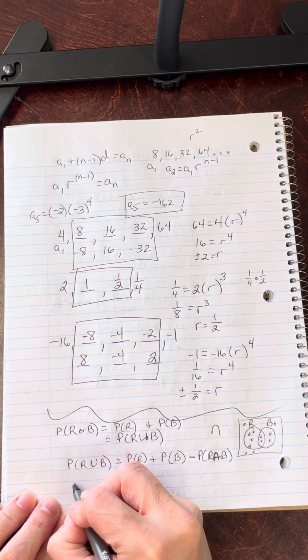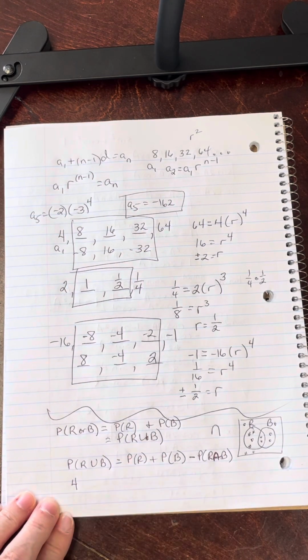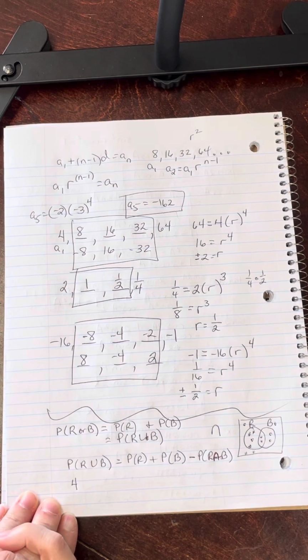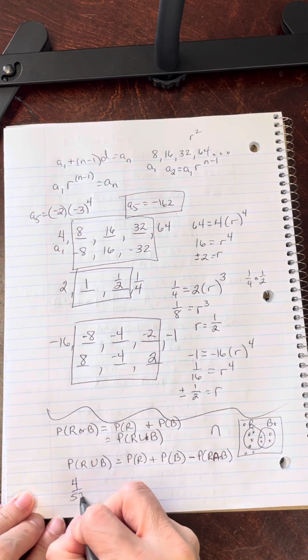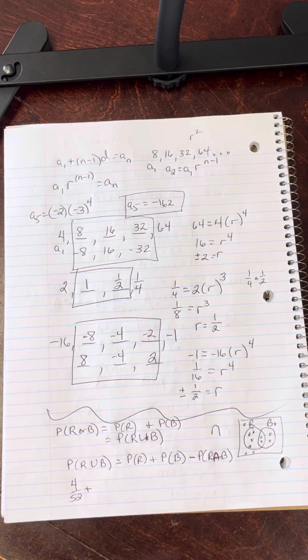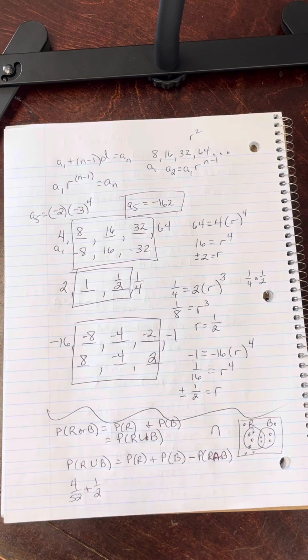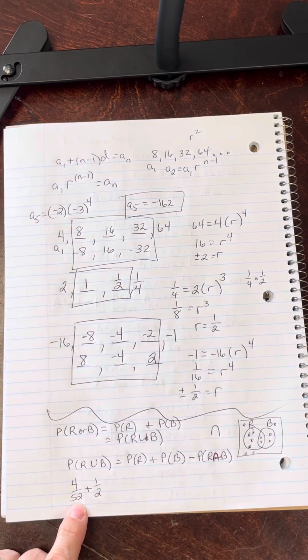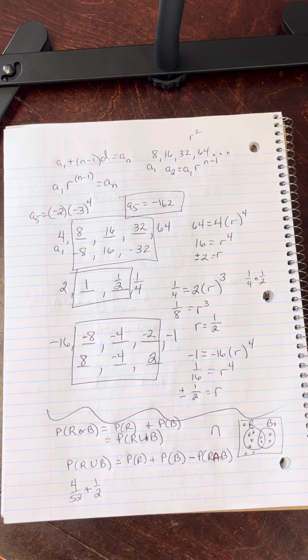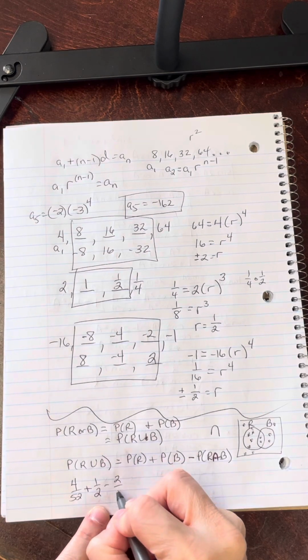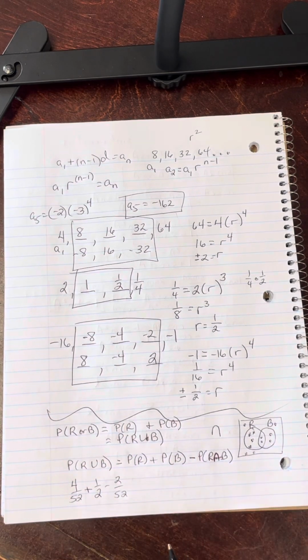So how many aces are in the deck? Well, there's 1 in each of the sets, so there's 4 out of 52 cards. Plus, it wants that combined with blacks. Now, half the deck is black. But do I have any black aces? Yes, I do. How many of those do I have? 2 out of 52. So I have to subtract out whatever overlap I have to get the correct probability.